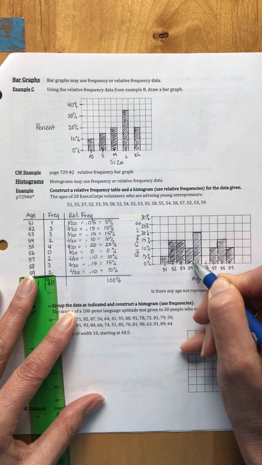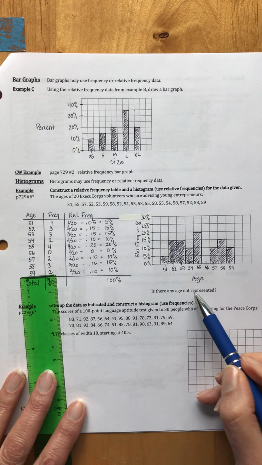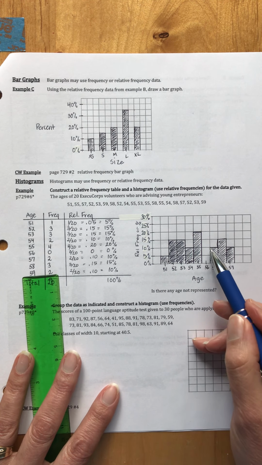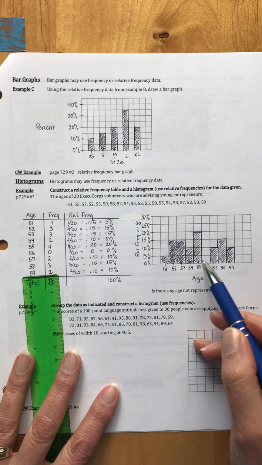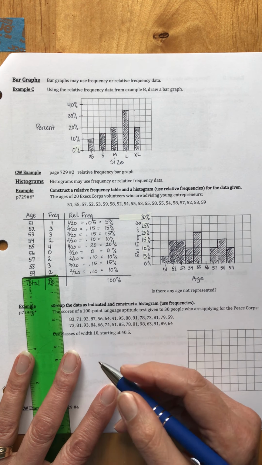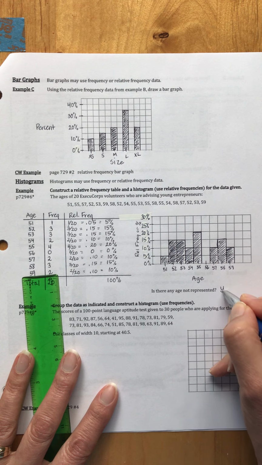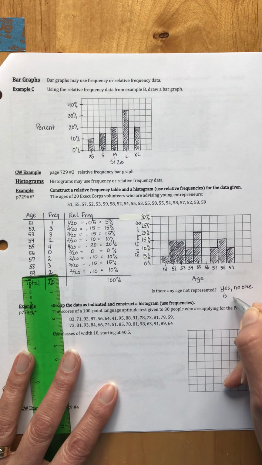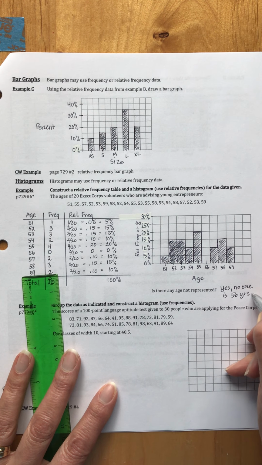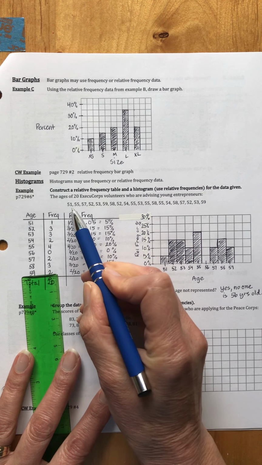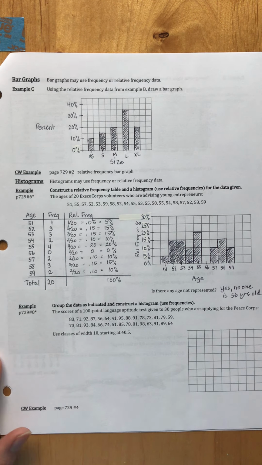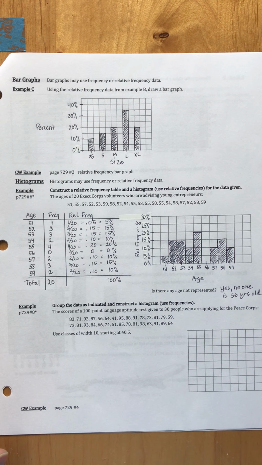Okay? For instance, my question here is, is there any age not represented? When we look at the chart here, that's really easy to see that there's nobody at age 56. So yes, we would answer no one is 56 years old. Whereas to answer that question looking here, you'd have to go through every single data point. Okay, we're going to stop there and pick up number 8 on the next video.